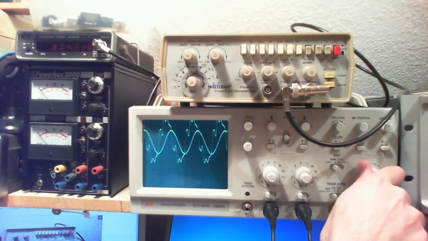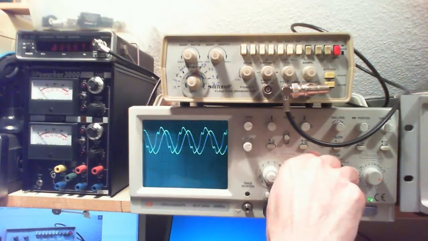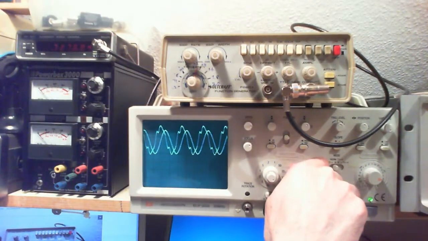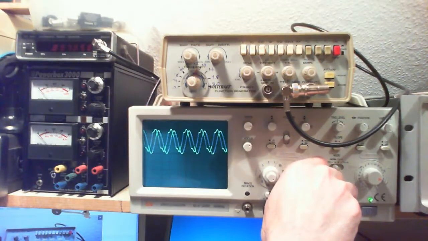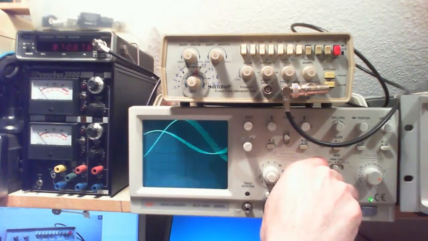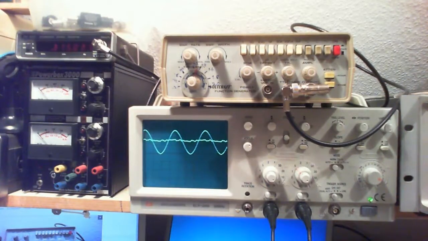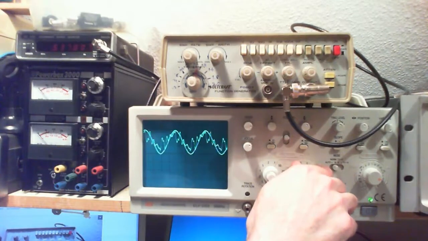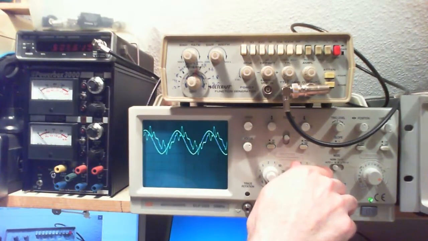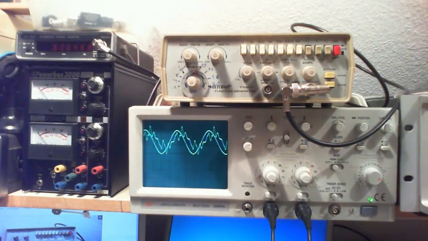So I keep increasing the signal here, and go to the beginning of, so basically the phase shift kind of happened at somewhere about 507 kilohertz or so.